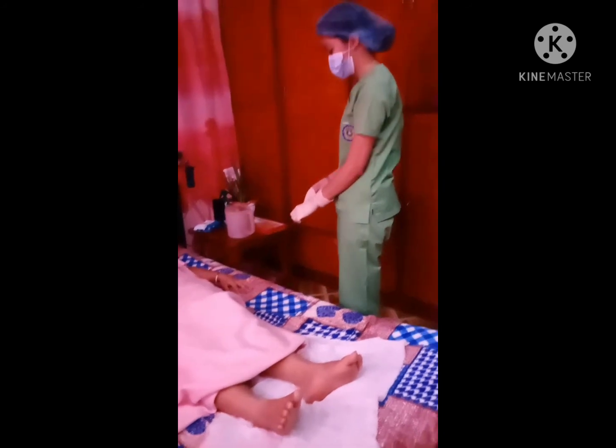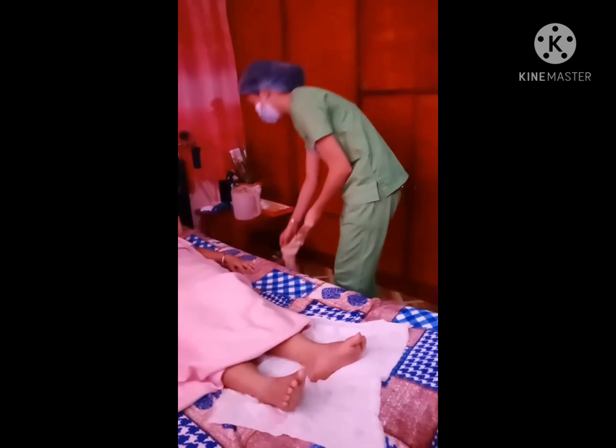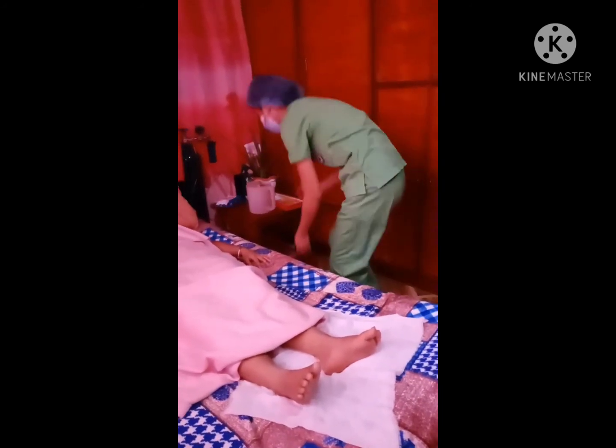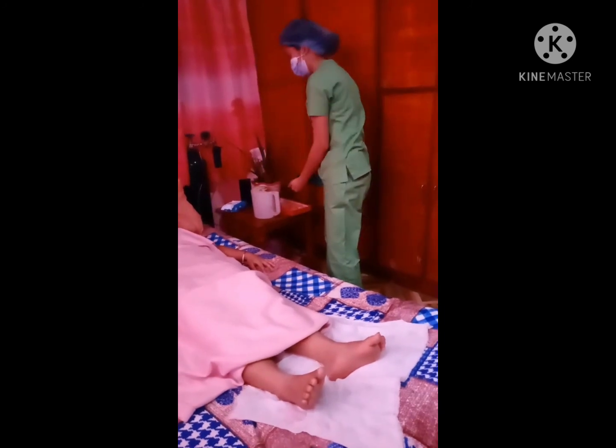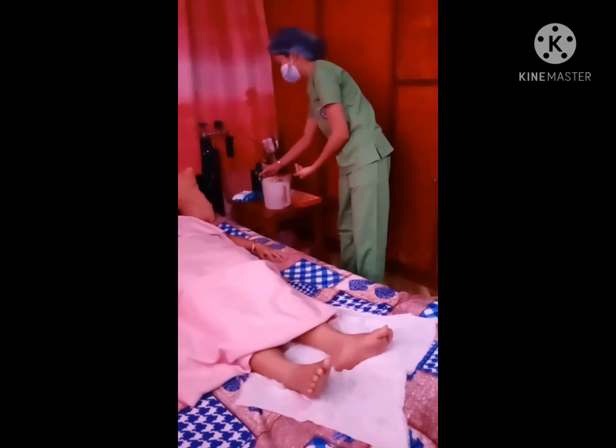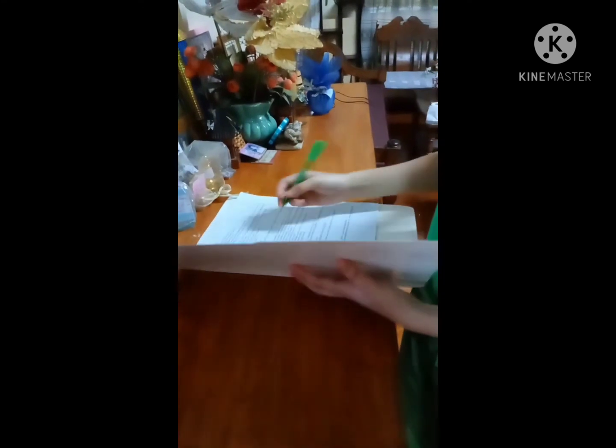Observe signs of irritation or redness, and then perform hand hygiene. Then finally, document the procedure in the patient's chart.